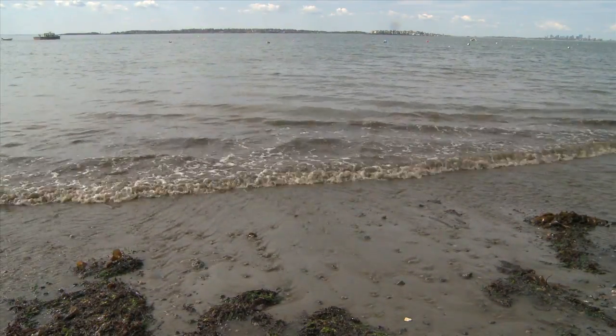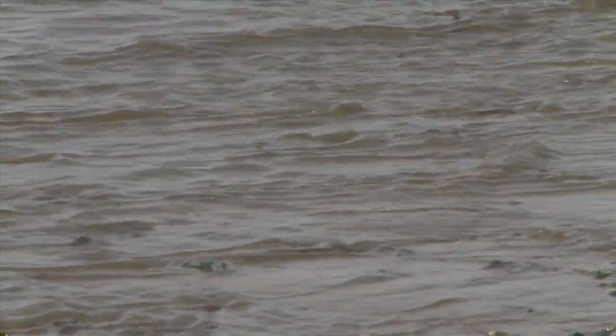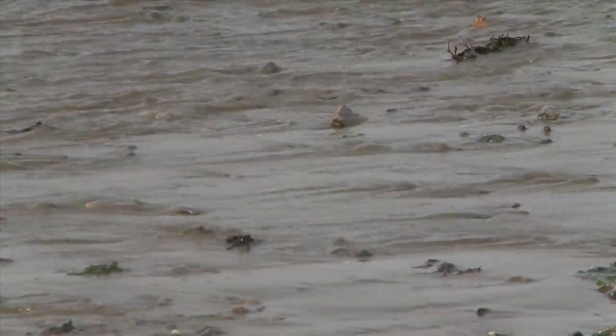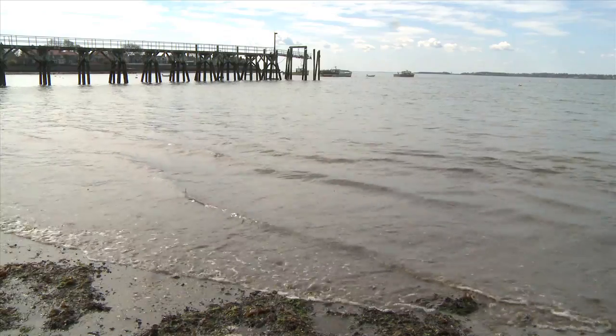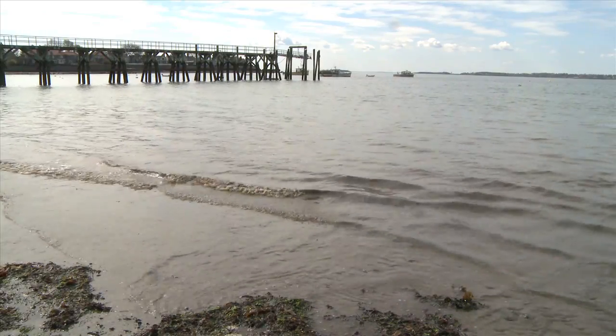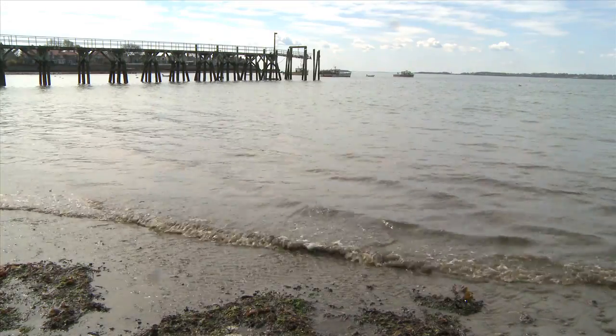I'm standing on Fisherman's Beach in Swampscott, and behind me is Massachusetts Bay, which is part of the Atlantic Ocean. The ocean represents Earth's largest habitat, containing 99% of the living space on the planet. It is where life began, and it's where at least half of Earth's living species reside today, with thousands of species yet to be discovered.